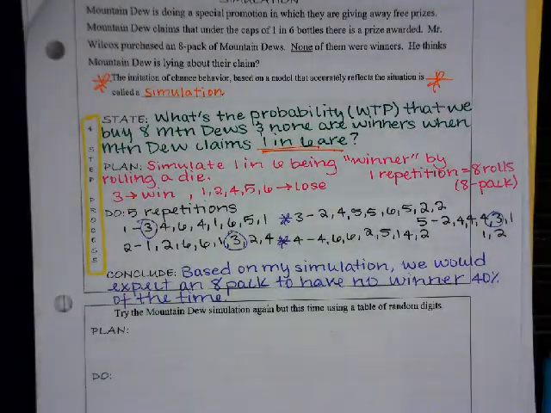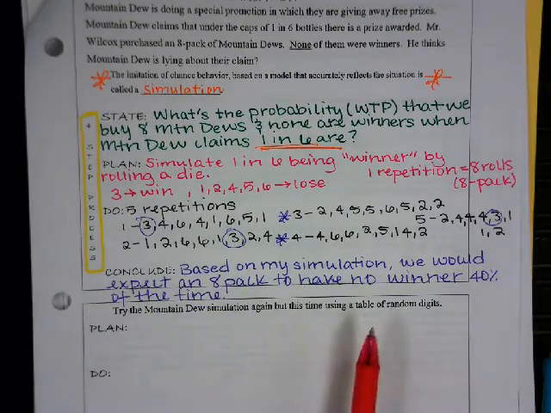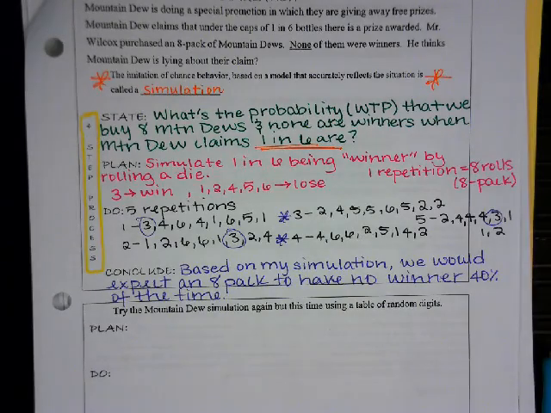Figure out the probability that you buy an 8-pack and there's no winner in there. Well, on the AP exam, we're on a test. You may be asked to make a simulation and carry it out. And so using dice for a simulation wouldn't always be plausible. So we have to know how to use our table of random digits to design the simulation and carry it out.